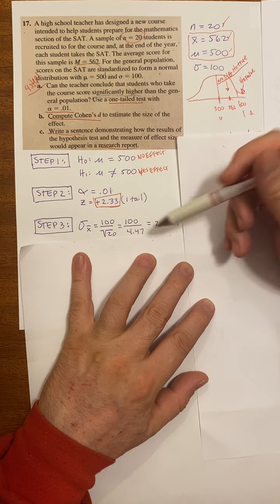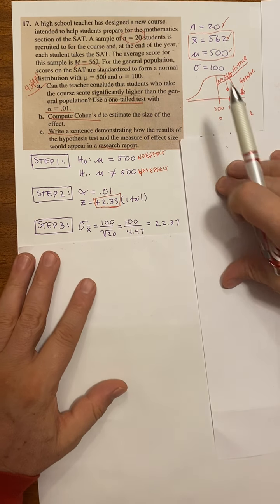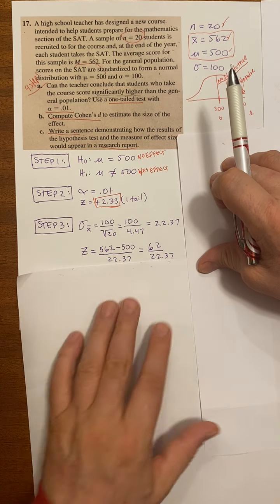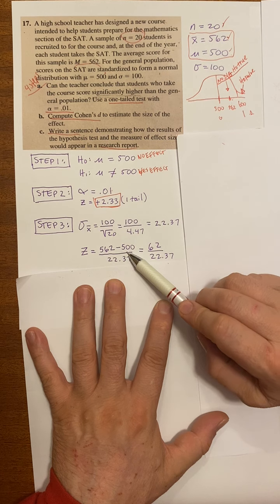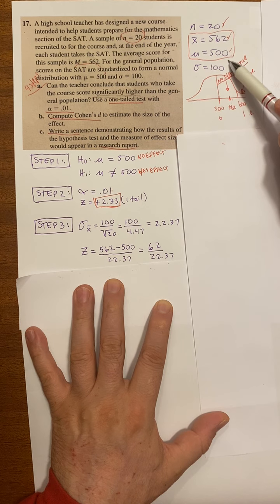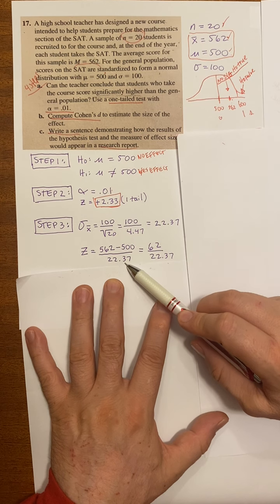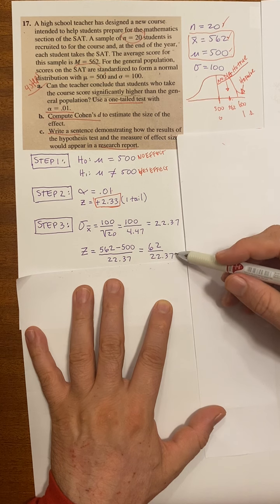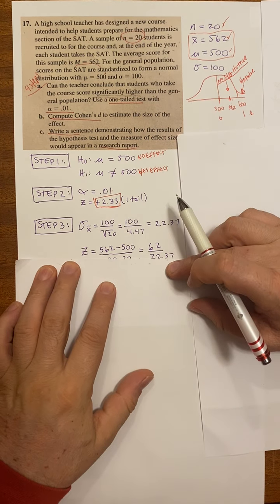Wow, that's a huge standard error. In any case, that sets us up for our z equation. The z is the sample mean minus the population mean, 562 minus 500, over our standard error, 22.37. That reduces to 62 over 22.37, and then we get a final z.